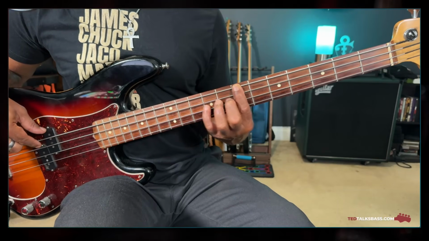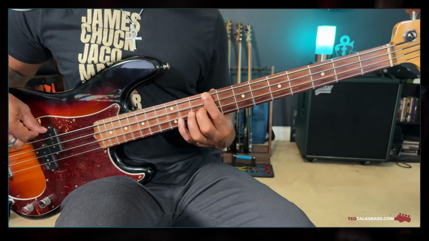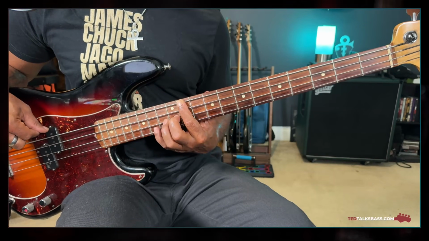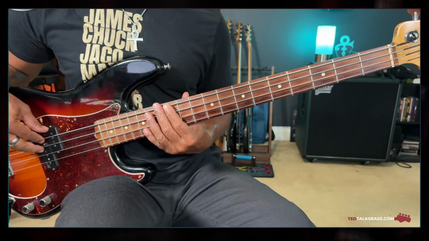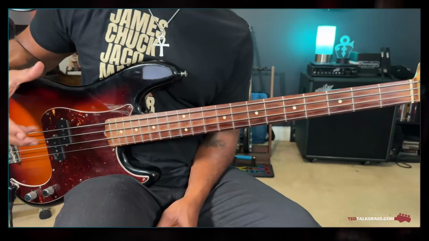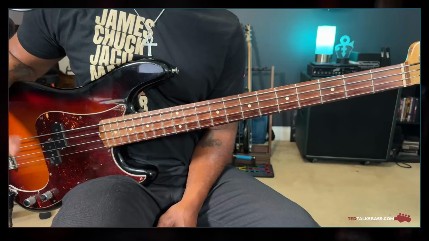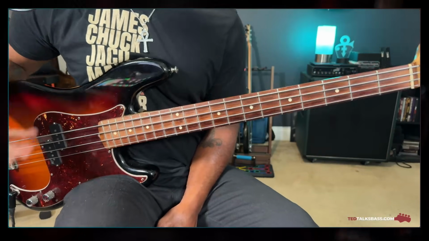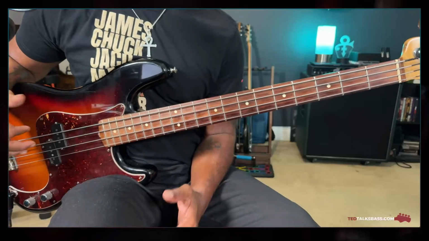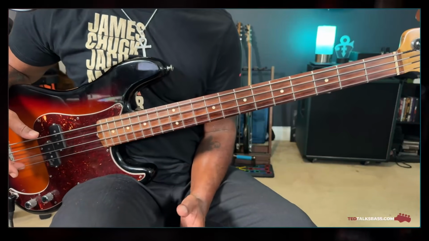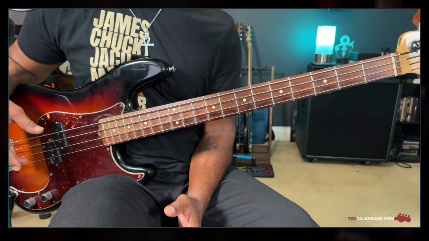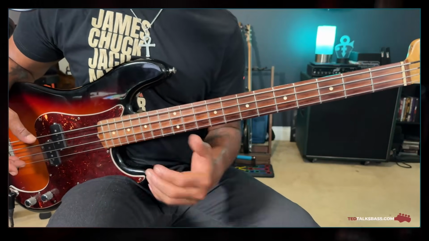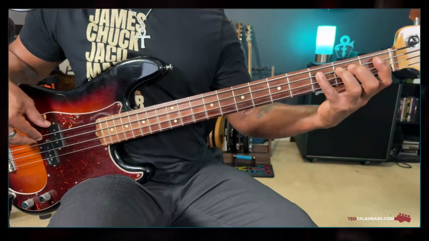This is called chromatic, where I'm just playing all of the notes. Okay? Now, one way that you can get to know your instrument is do something simple like this. There are all sorts of methodologies for learning the bass neck, but I personally don't think it's that hard. All right? You just need systems to do it. One of these systems that I talk about is when you see a note, name the note.